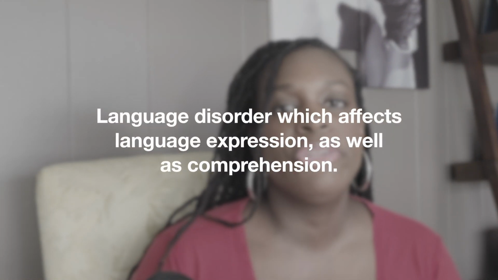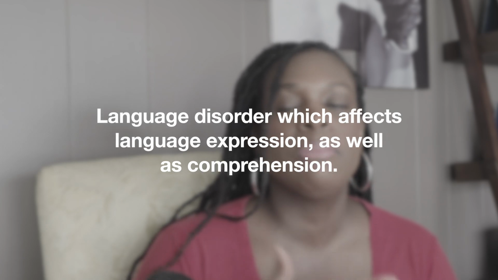Okay, guys, welcome back. So let's just jump right into this. First of all, you need to understand what is aphasia. Aphasia is a language disorder which affects language expression as well as comprehension. So this is going to affect your speech as well as how you communicate as well as your understanding. Aphasia can occur from a stroke or brain injury. It's a neurological disorder. I'm going to give you 7 tips on how you can improve your interventions when you're working with an aphasia patient.